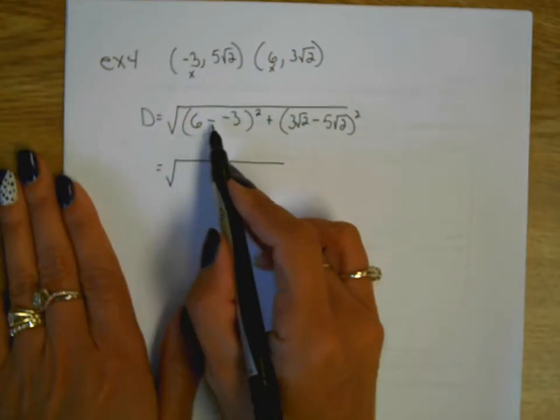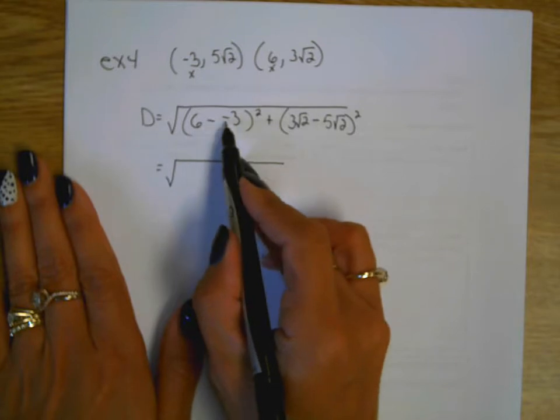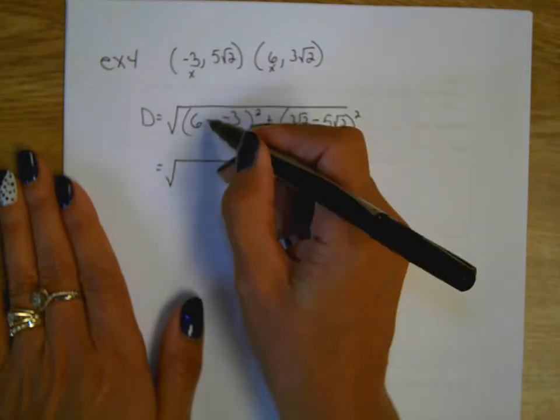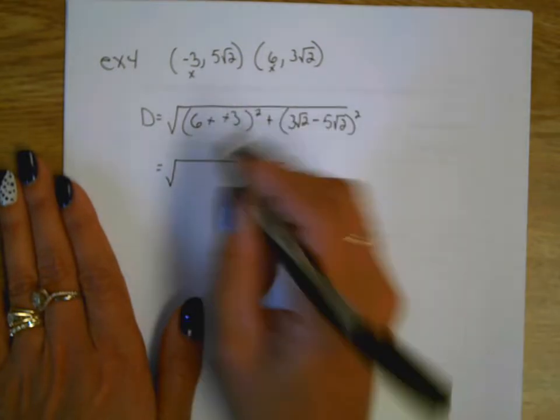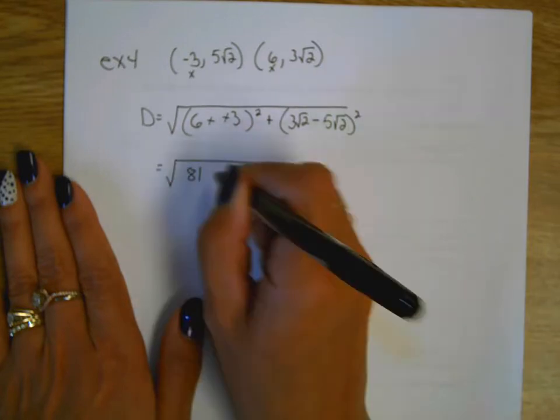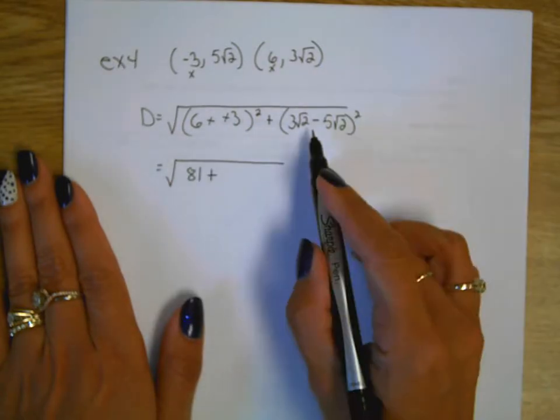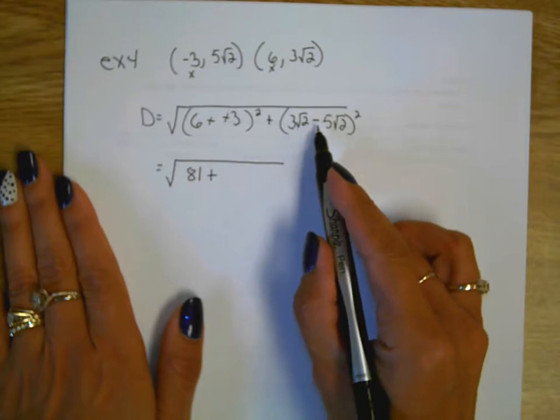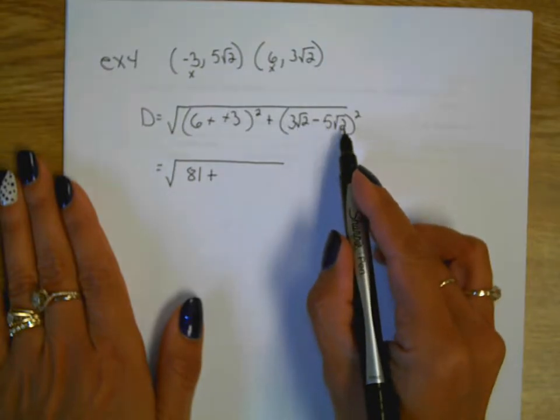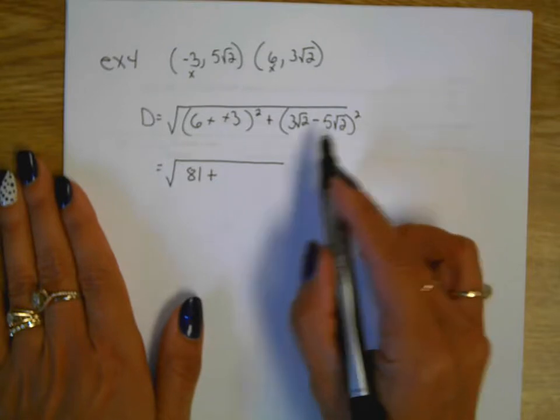Okay, what is 6 subtract a -3? 9 squared is 81. Let's see. 3 square root of 2 subtract 5 square root of 2. Any guesses there? -2 square root of 2. See it? It's like x's.